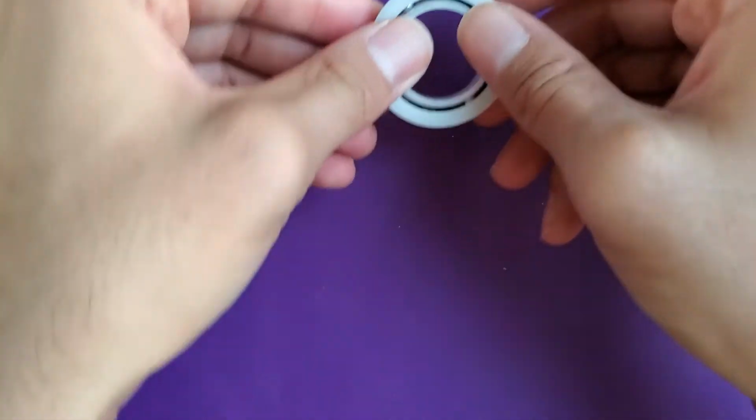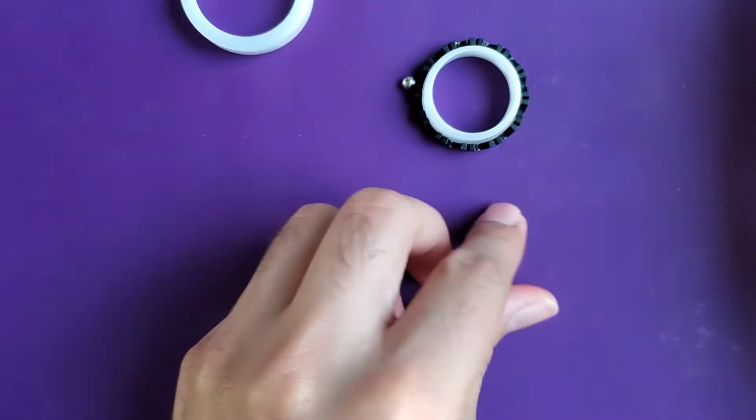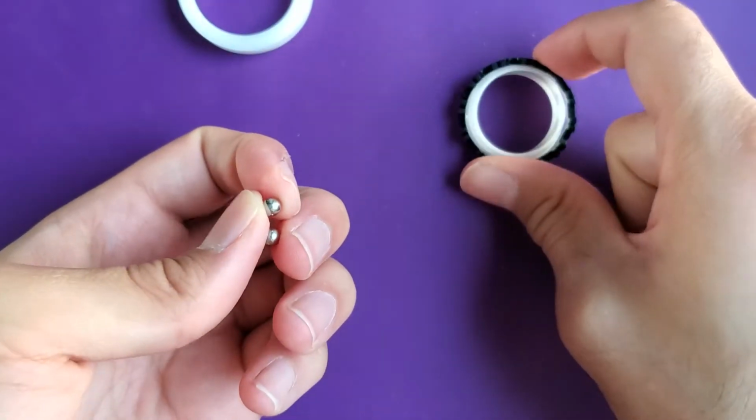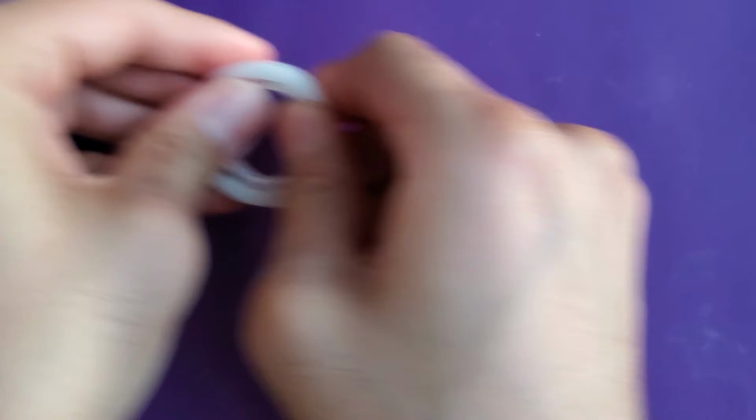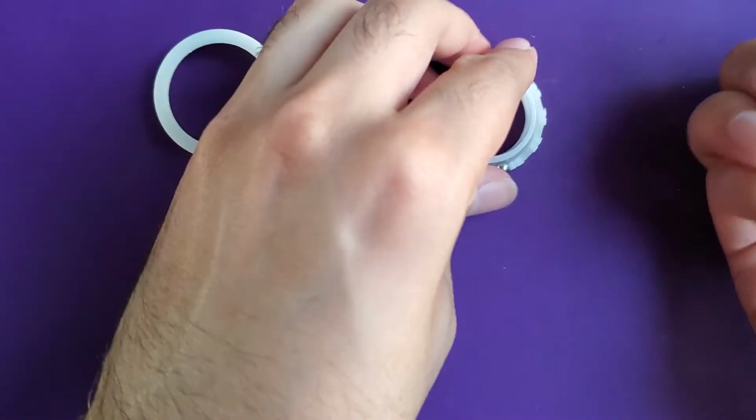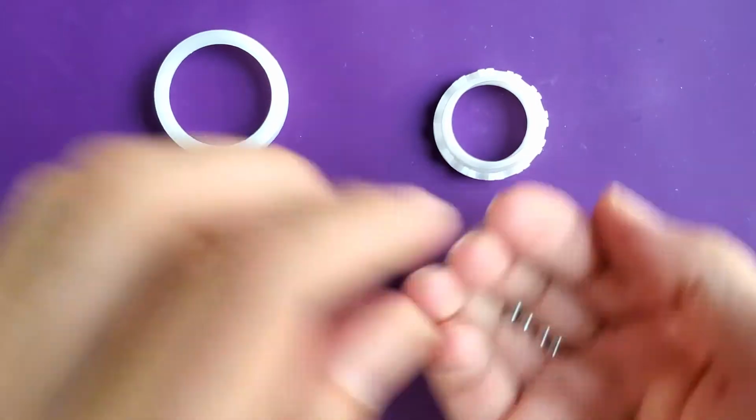So another question is to measure 8 different balls to see if they are exactly the same as each other. So here I have a caliper. I have another ball bearing. I'm gonna dissect this and use their balls. This is my caliper.